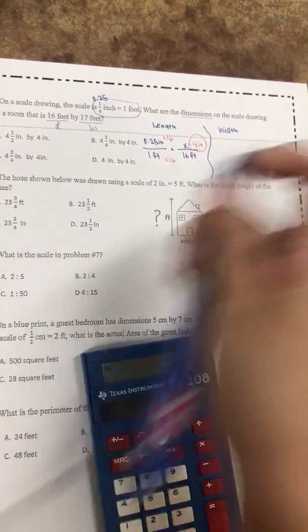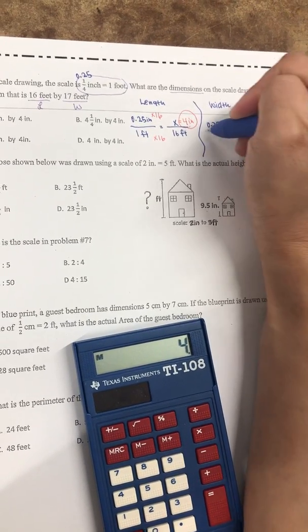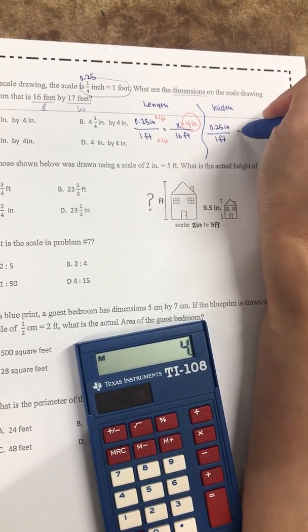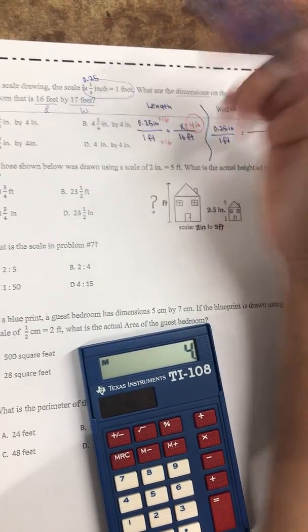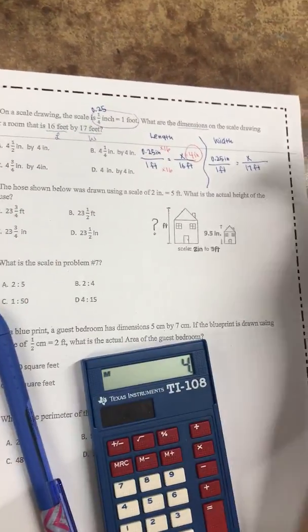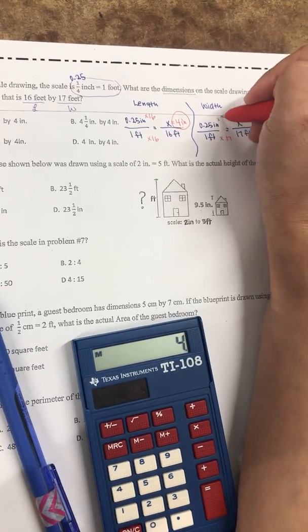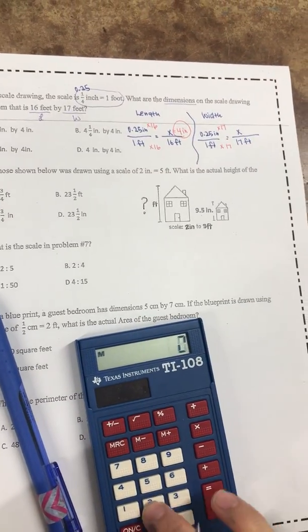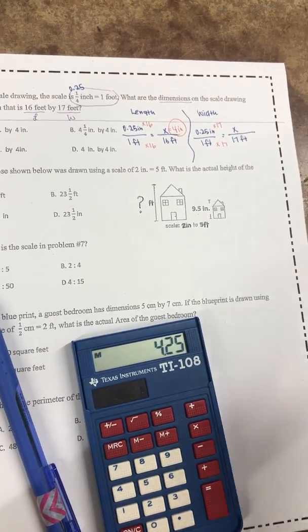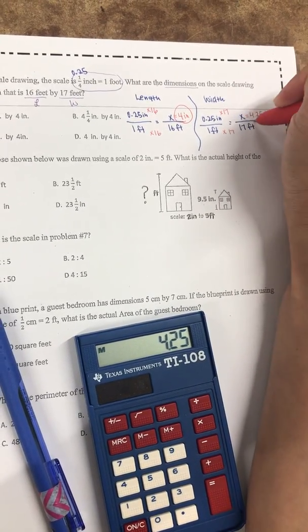And then for the width, we do the same thing. So 0.25 inches over 1 foot equals, the other dimension was 17 feet on the bottom. X is what you're looking for. And again, we're going to do 1 foot times 17 is 17. So 0.25 times 17 is 4 and 0.25 inches.